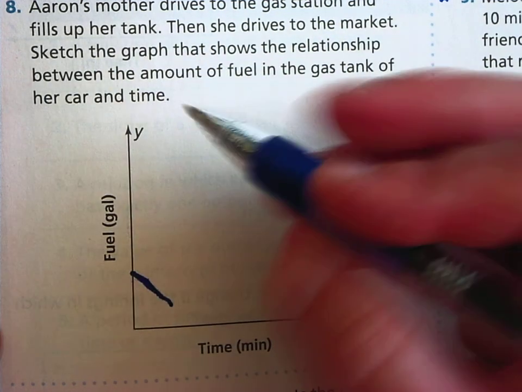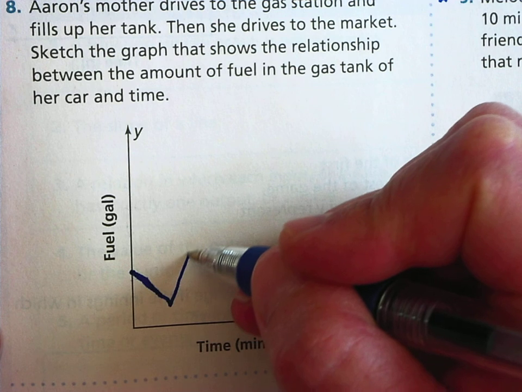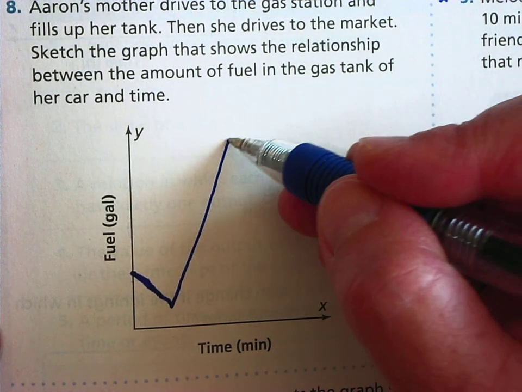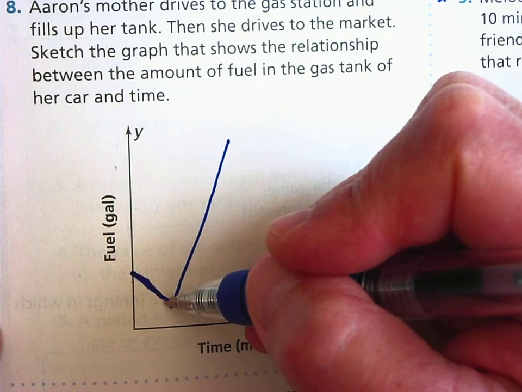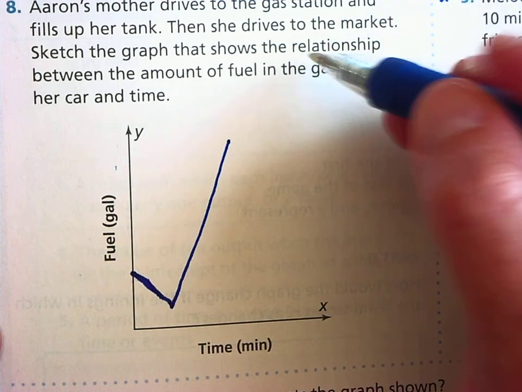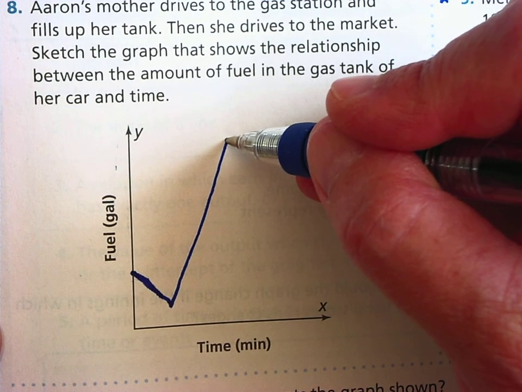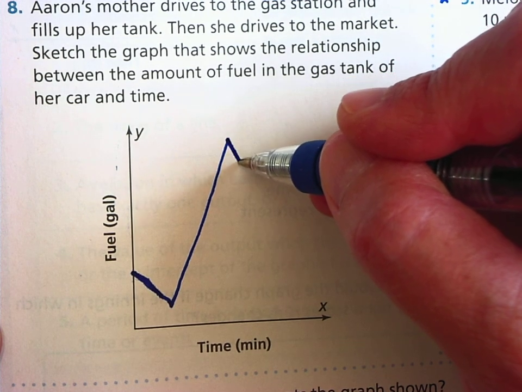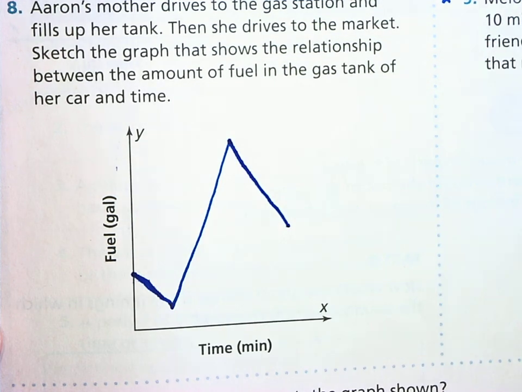Okay, and then she fills up her tank. So now she's got a full tank. So now our line's going to go way up. This is how much gas she has. So she's using gas to go to the gas station. She fills up her tank, and now she's got a full tank. Then she continues to drive to the market. Okay, so now it's going to start to go back down again because she's driving to the market. Okay. How about the next one?